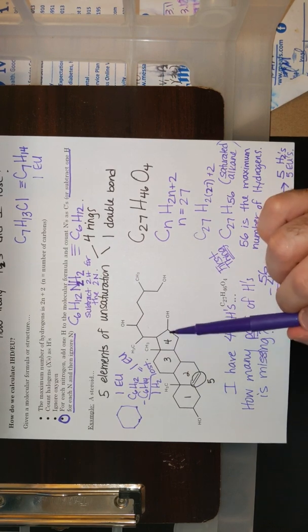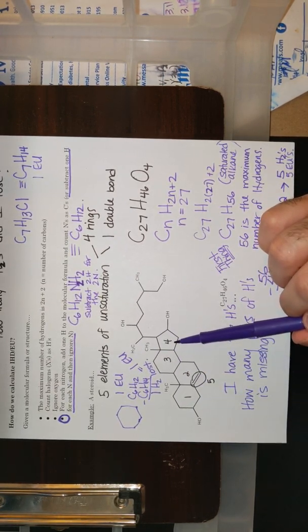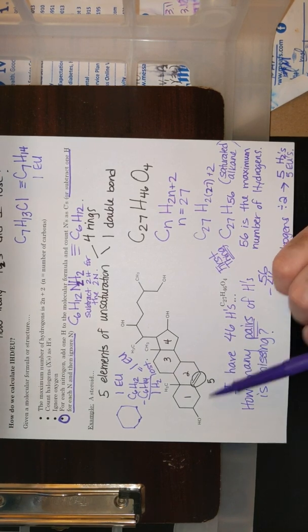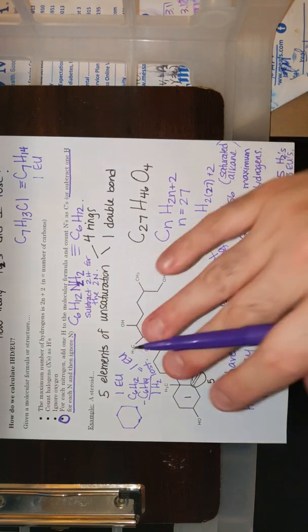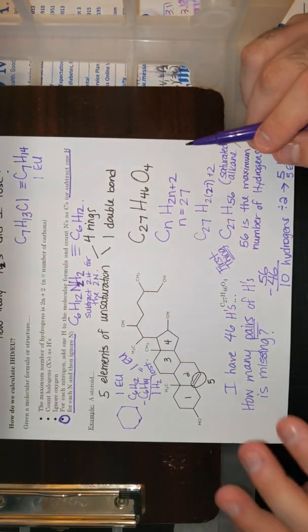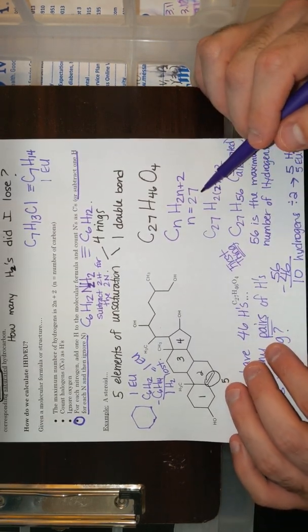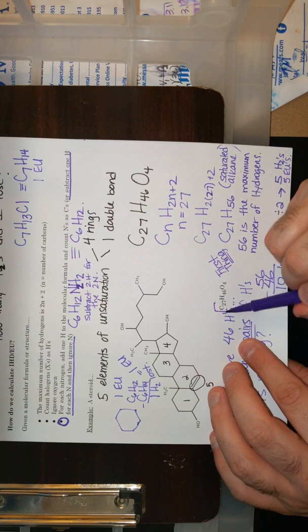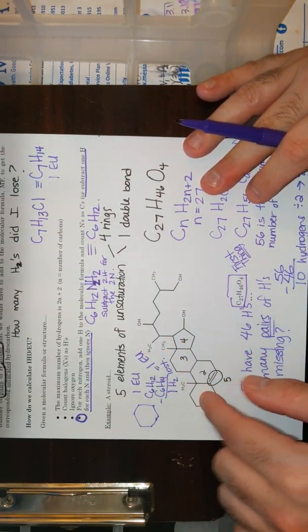So, in this compound, I have 4 rings and 1 double bond. So 1, 2, 3, 4, there are 5 elements of unsaturation just by looking at it. 4 rings and 1 double bond. Now I can calculate these elements of unsaturation by using the CnH2n plus 2 rule. I gave you the molecular formula in class as C27H46O4. And we could follow these steps to calculate getting 5 elements of unsaturation.